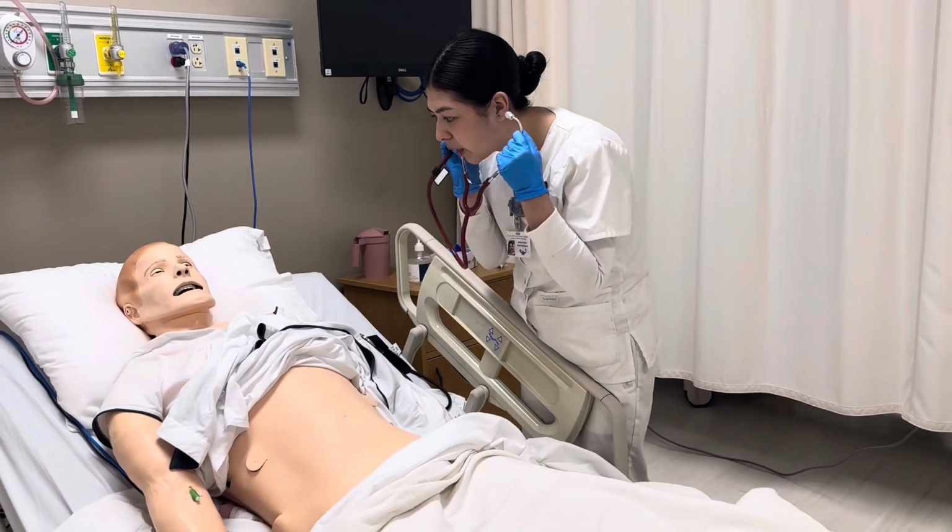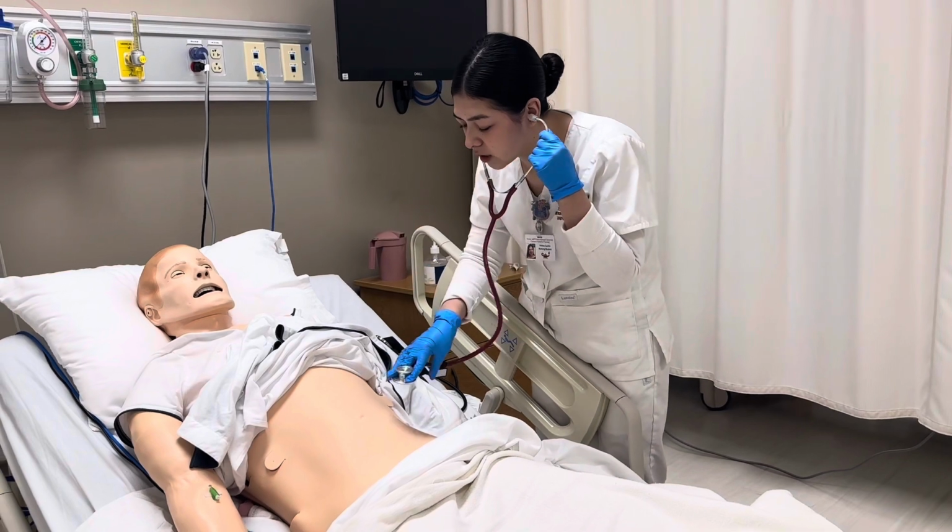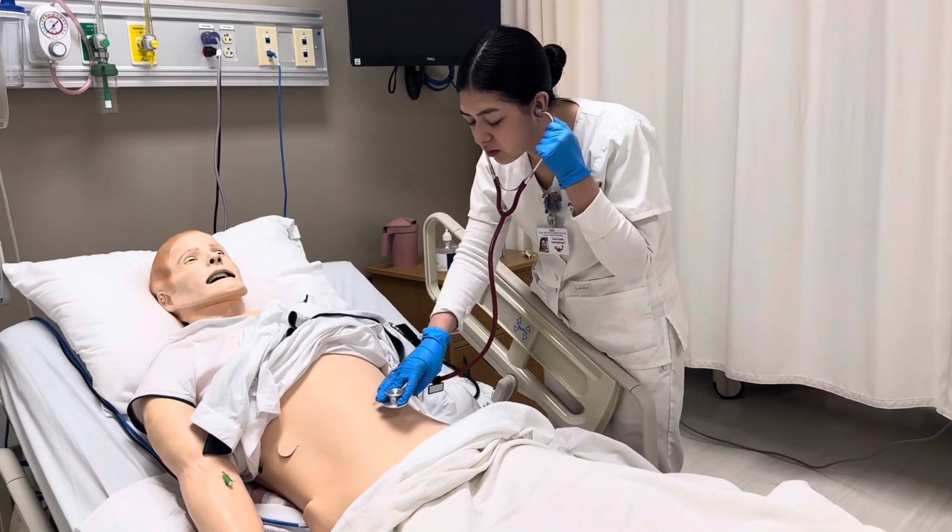Do you have any pain? Okay, then I'm gonna start at the right lower quadrant.